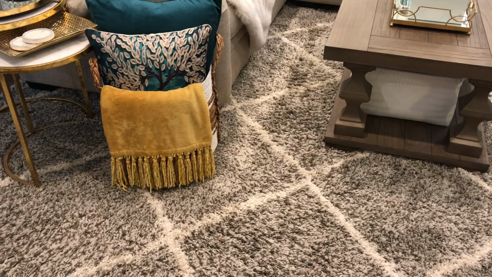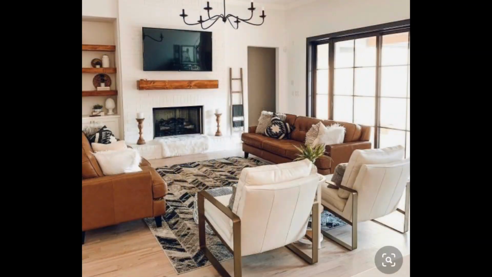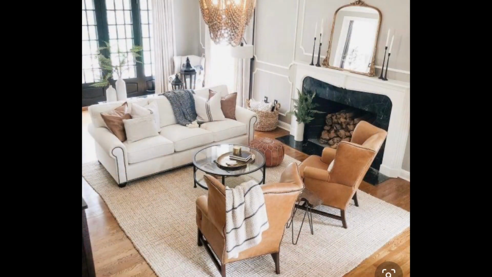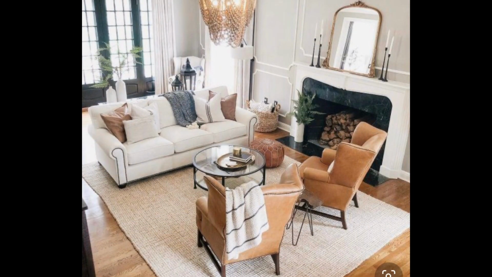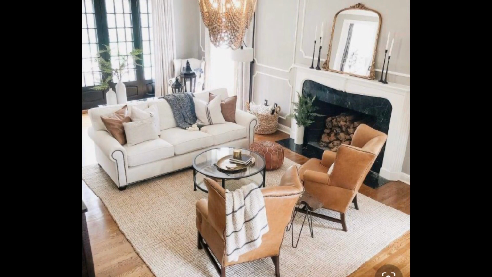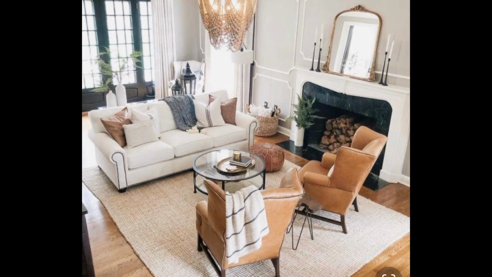Okay, so let's take a look at this other picture. Here you can see that all of the furniture, like all of the chairs, the front feet is touching the area rug, which is defining the space. So if you can't accommodate a huge area rug, this is a decent size. And here as well in this picture, the area rug is defining the space because all of the furniture is sitting on top of the area rug. So that's how you know that it's the appropriate size.